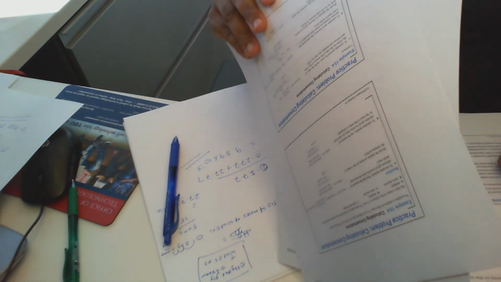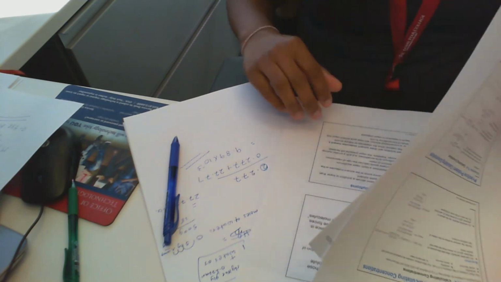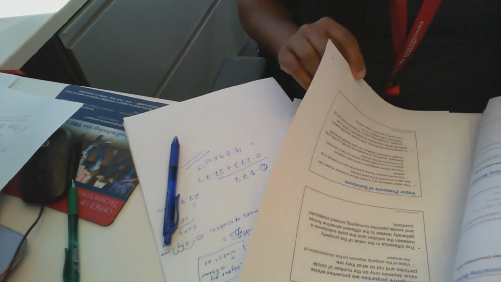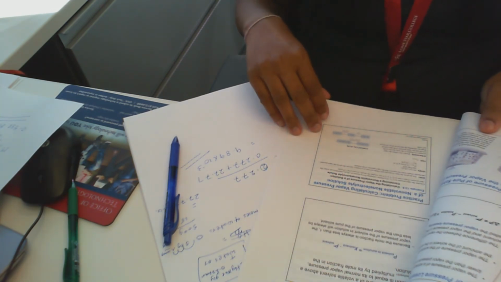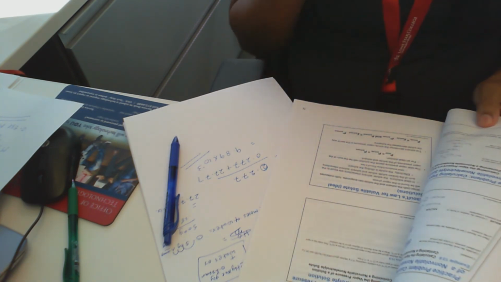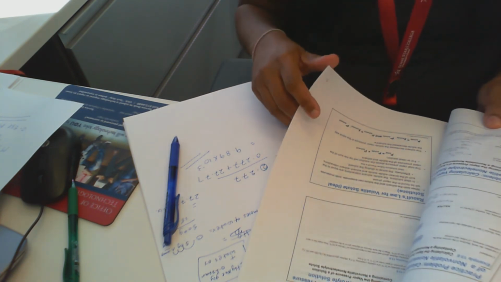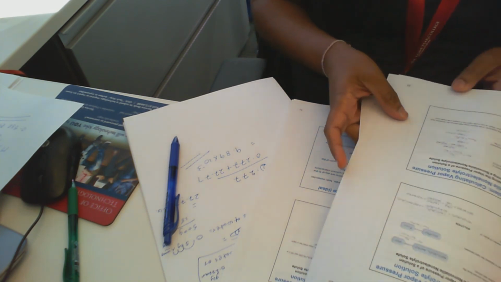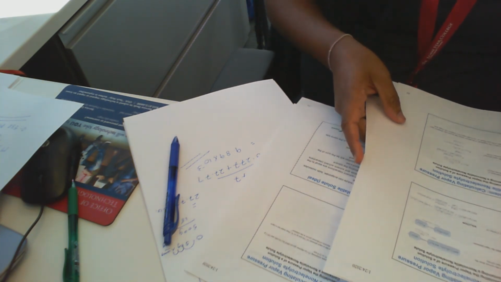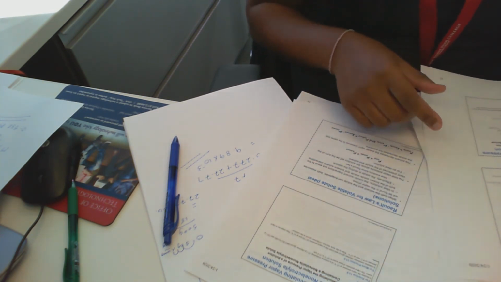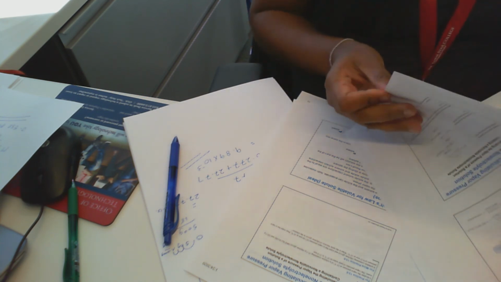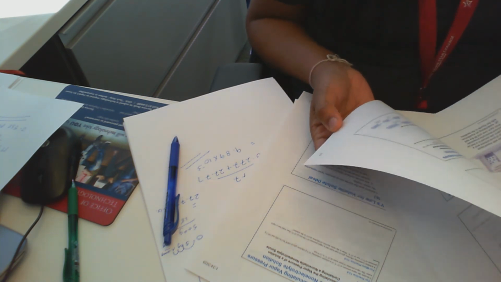And then towards the end, we talk about colligative properties: vapor pressure lowering, boiling point elevation, freezing point depression, Raoult's law. For these calculations, we have an equation for each.